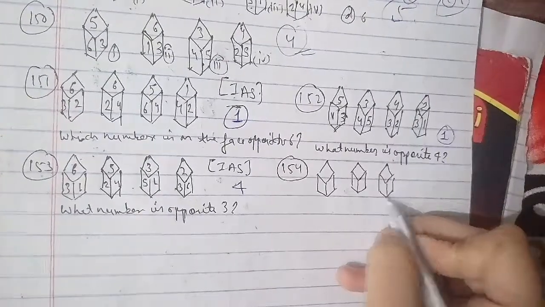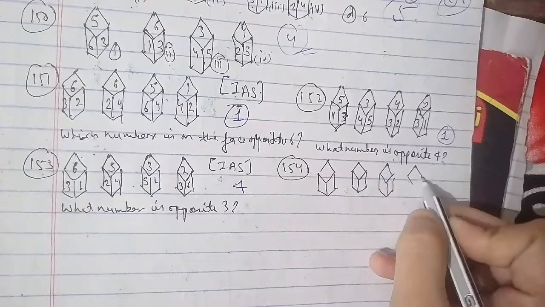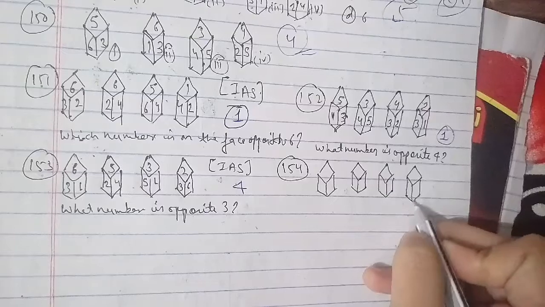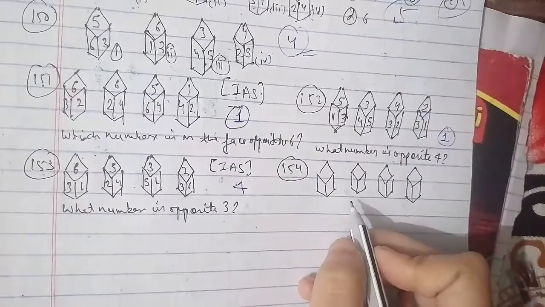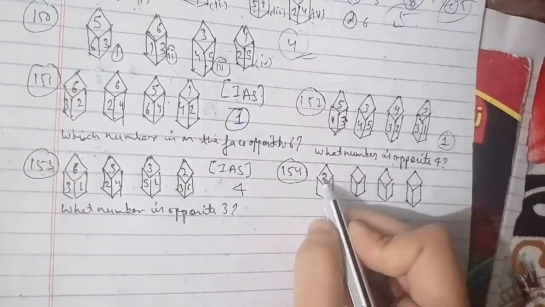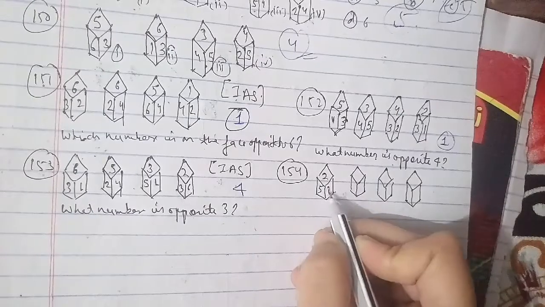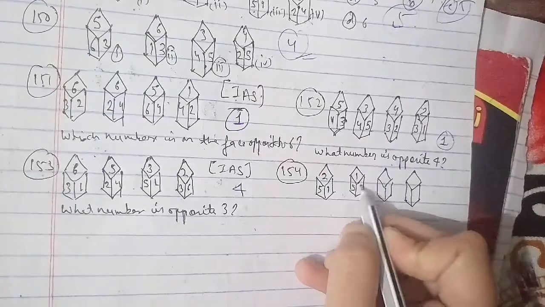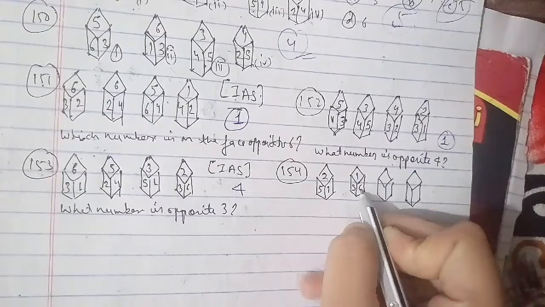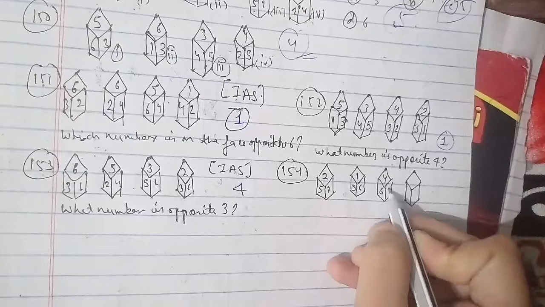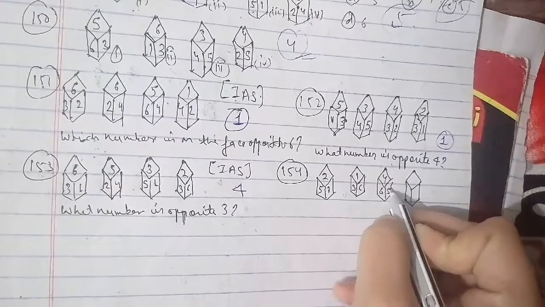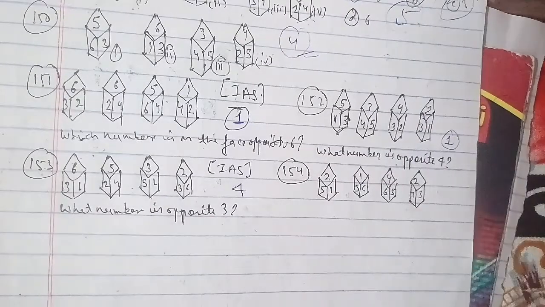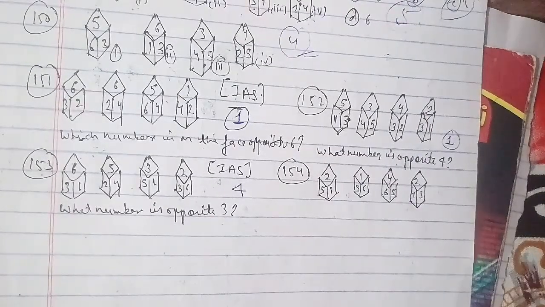This is the question here itself: 2, 5, 1; 1, 5, 6; 4, 6, 5; and 2, 4, 3. The question being asked here is, which number is on the face opposite 4? So we'll go ahead for the same.